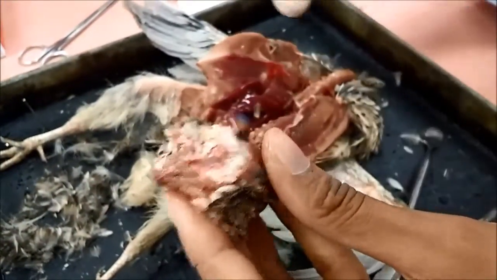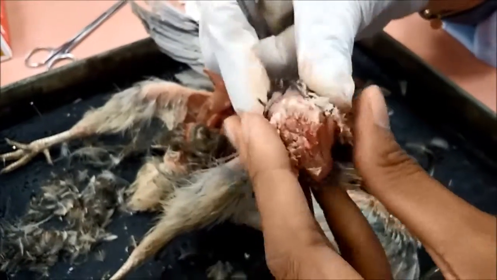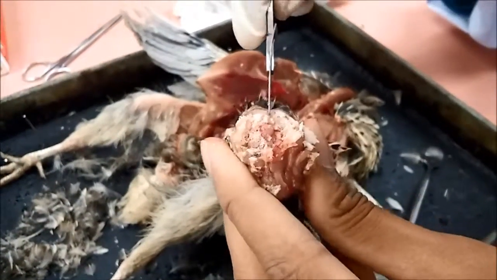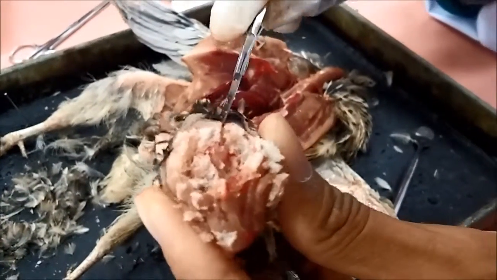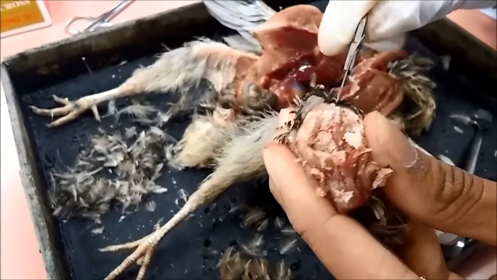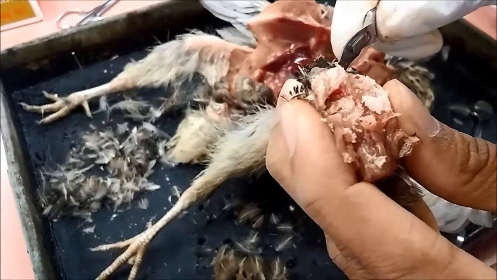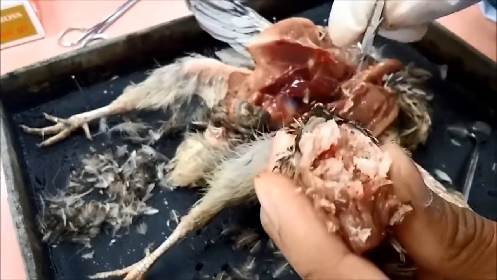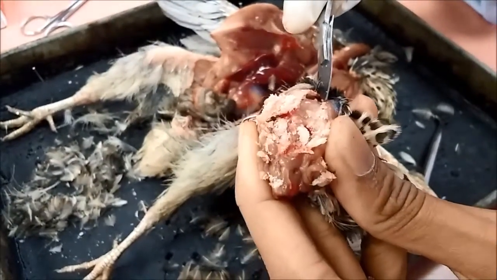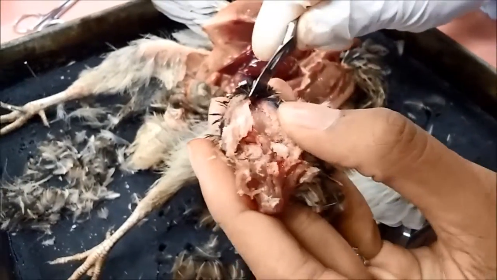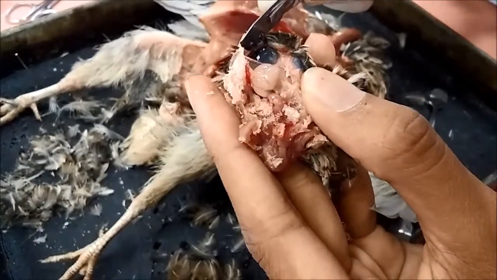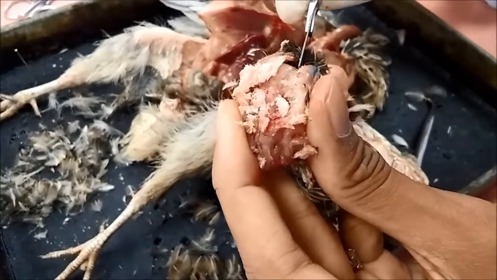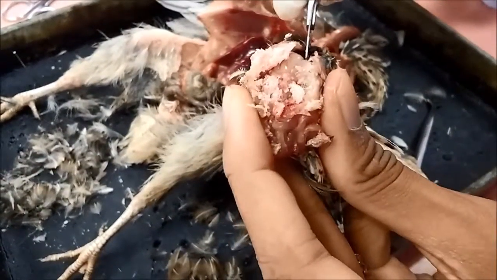So now we are struggling to open up the skull to see the brain, the nervous system. It's quite hard because it's hard. Yes. What? Oh my god, what is that? Patah.